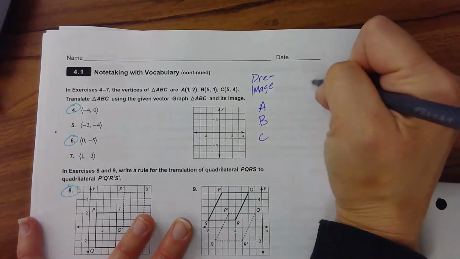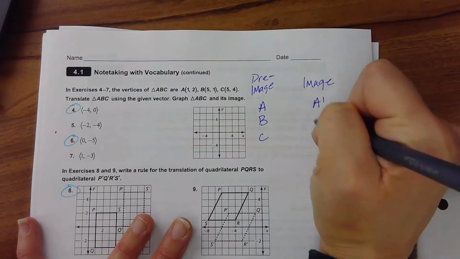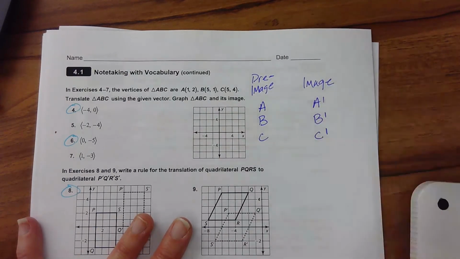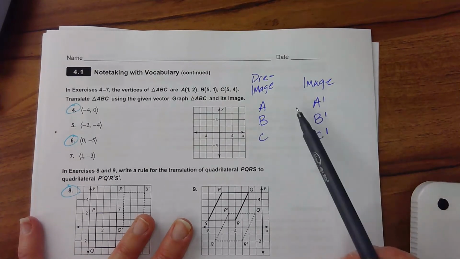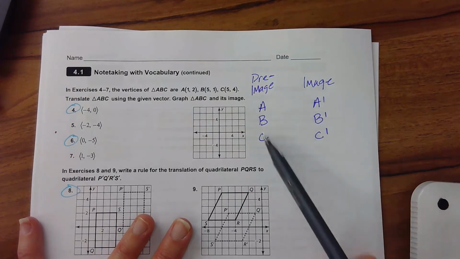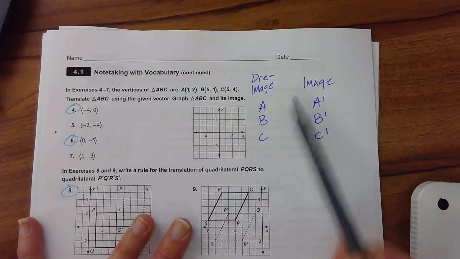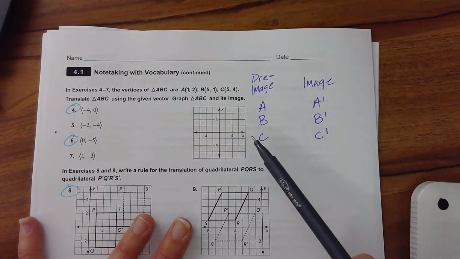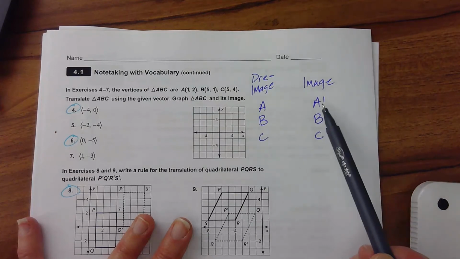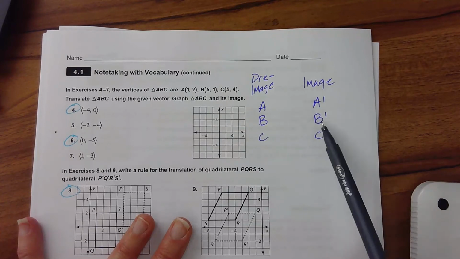And then when we do our image, that's after we do the translation, we use this notation of A prime, B prime, and C prime. And basically what that means is this so you can tell the difference between what you did on a pre-image versus an image, right? So anything with just A, B, and C, without anything on it, is going to be your starting image. It's going to be your pre-image. And then after you apply one transformation, you do this little dash, like a one above that, and we just call it prime. So it's called A prime, B prime, C prime.